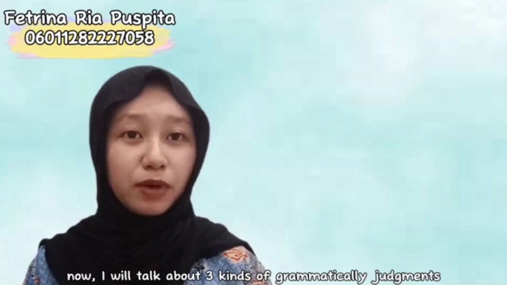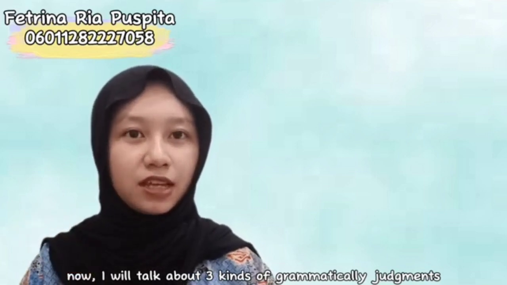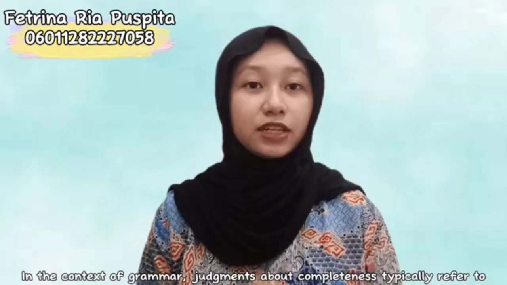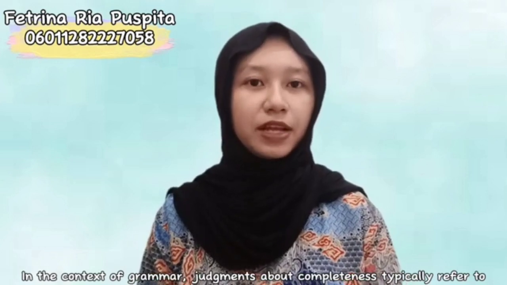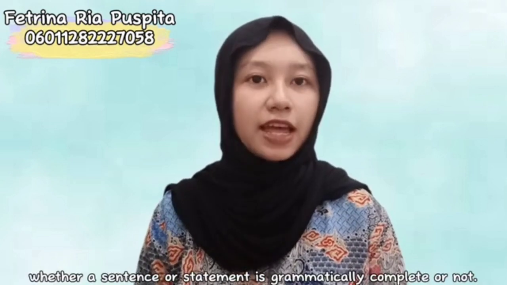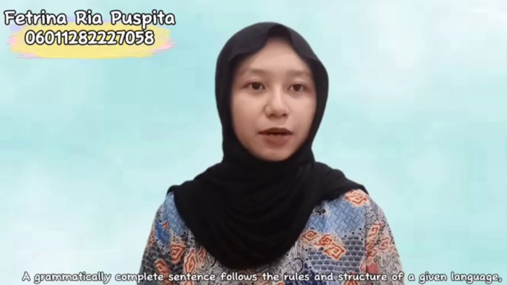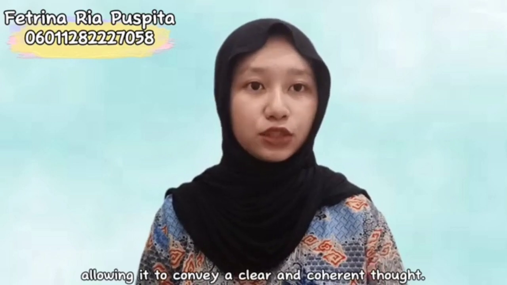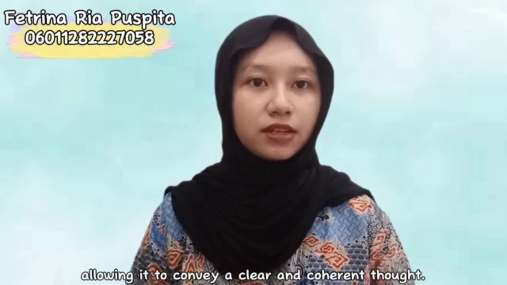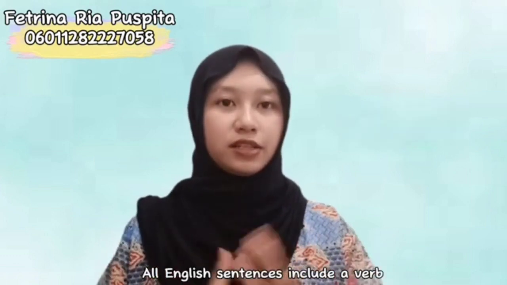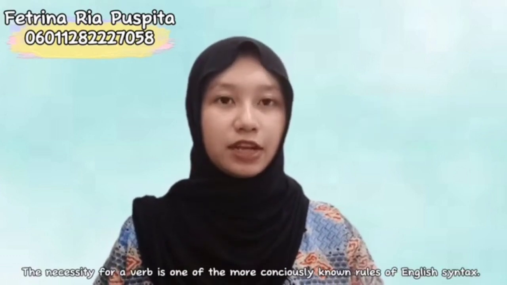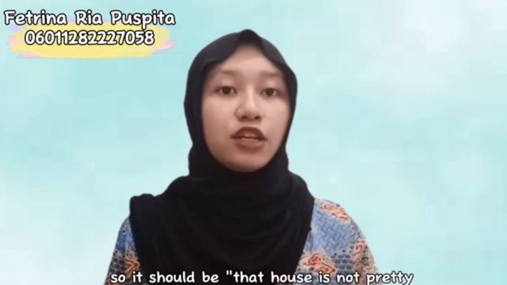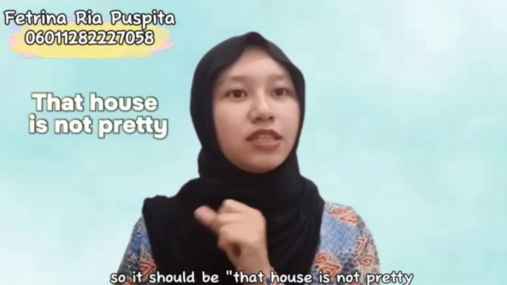Now I will talk about three kinds of grammatical judgments. The first one is grammatical judgments about completeness. In the context of grammar, judgments about completeness typically refer to whether a sentence or statement is grammatically complete or not. A grammatically complete sentence follows the rules and structure of a given language, allowing it to convey a clear and coherent thought. That house, not pretty. All English sentences include a verb. The necessity for a verb is one of the more consciously known rules of English syntax. So, it should be that house is not pretty.